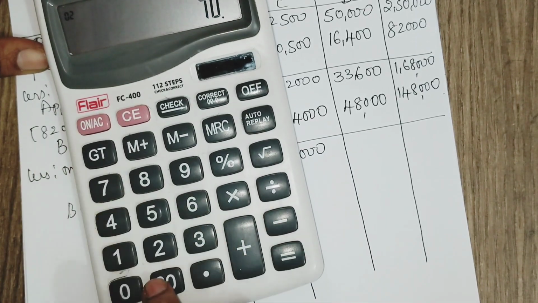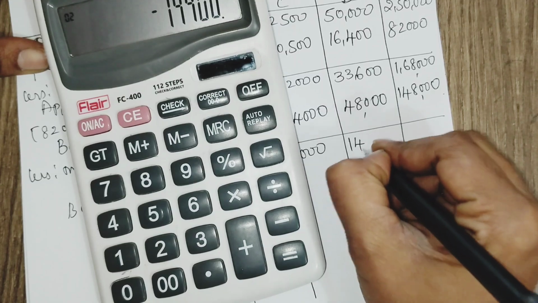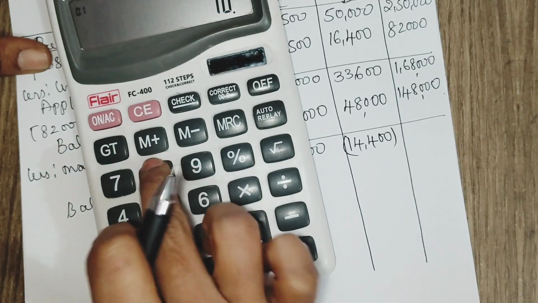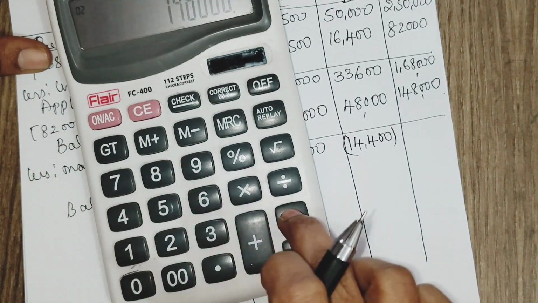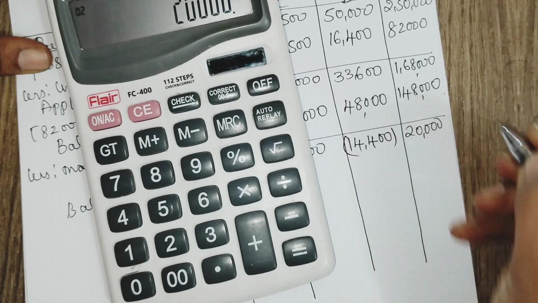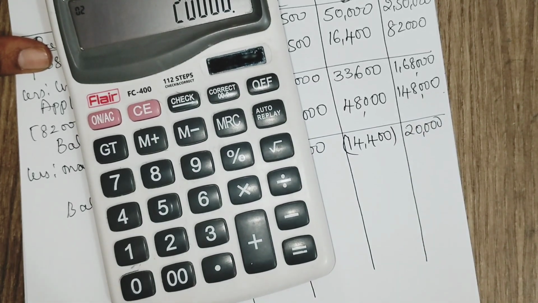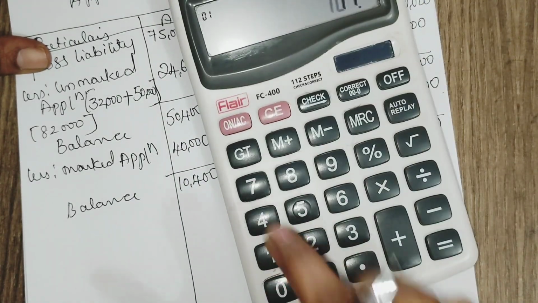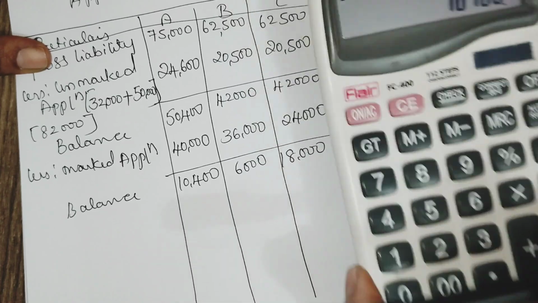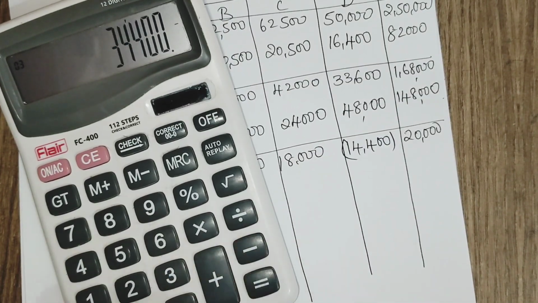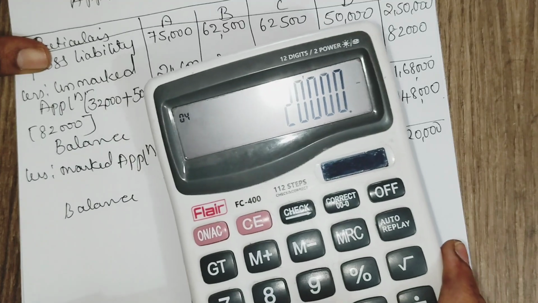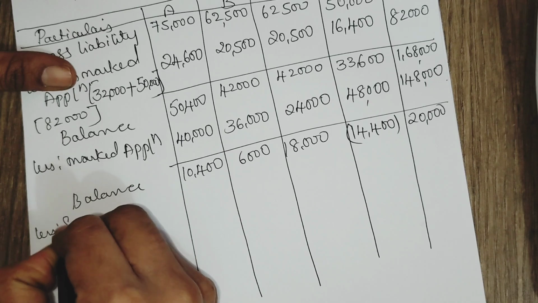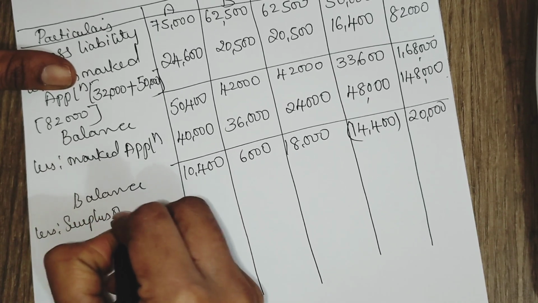33,600 minus 48,000. Here we have surplus. 14,400 is the surplus of the underwriter D. Total is 1,68,000 minus 1,48,000, 20,000. See, only the amount changes. The total column remains same in both the cases. So that also you should keep it in mind. 10,400 plus 6,000 plus 18,000 minus 14,400. See, 20,000. Right.